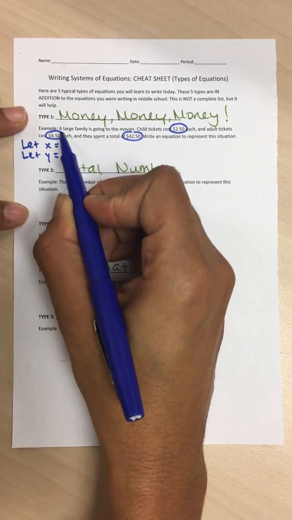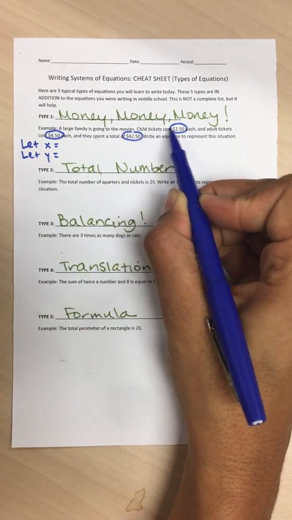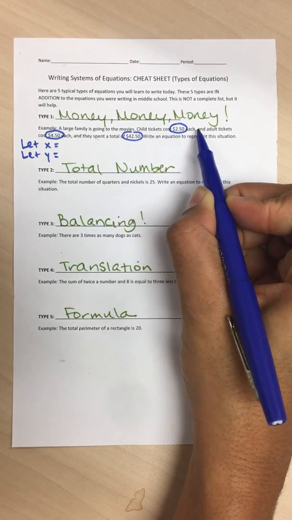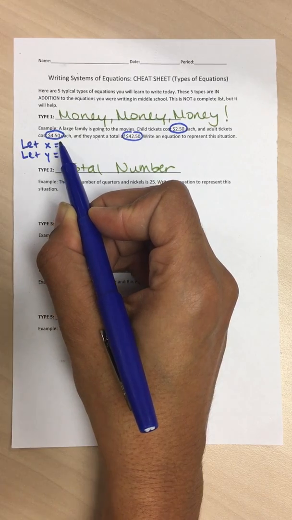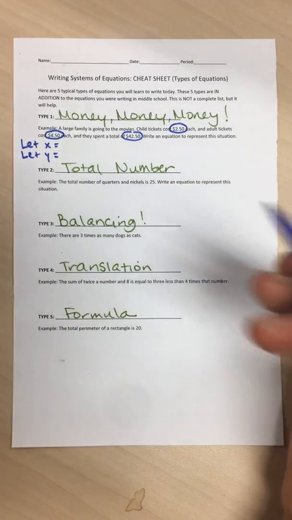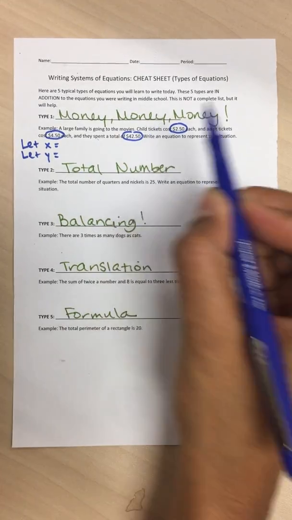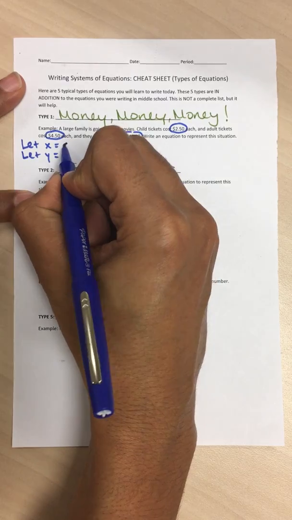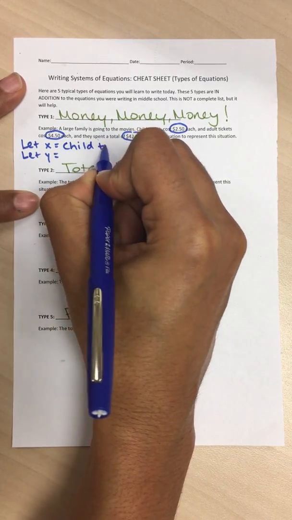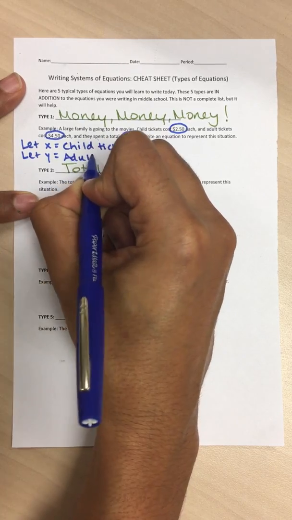So let's read the problem. A large family is going to the movies. Child tickets cost $2.50 each. Adult tickets cost $4.50 each. So my 2 variables, my 2 types of tickets that I'm working with are child tickets and adult tickets. Okay? So let X equal child tickets and let Y equal adult tickets.